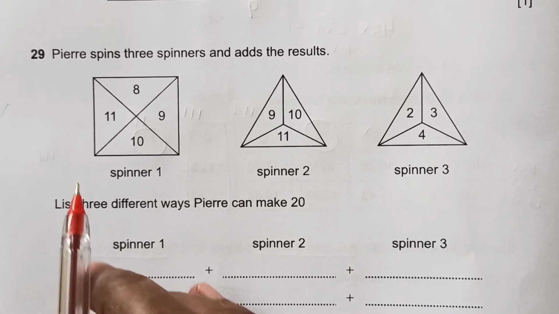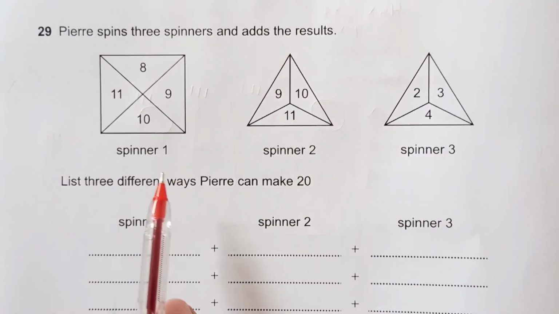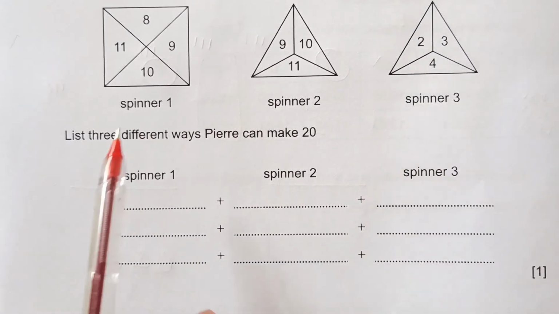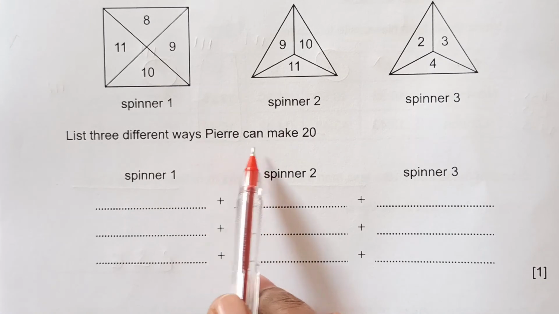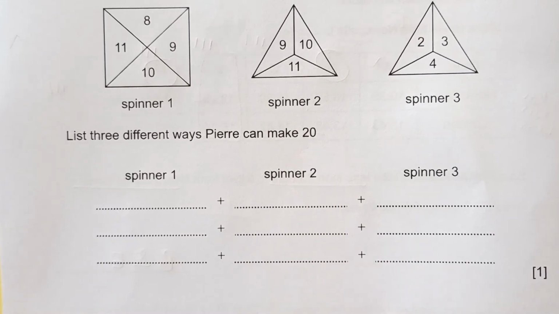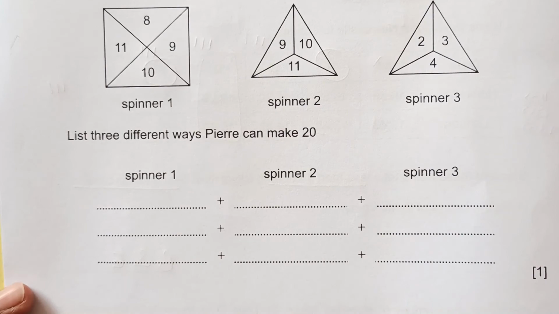So here is the 29th question. Pair A spins 3 spinners and adds the results. So here are the spinners and he is adding spinner 1, 2 and 3. List the different ways pair A can make 20. So we are looking for the option that is making 20. This is a bit tricky, but only 1 mark, right?